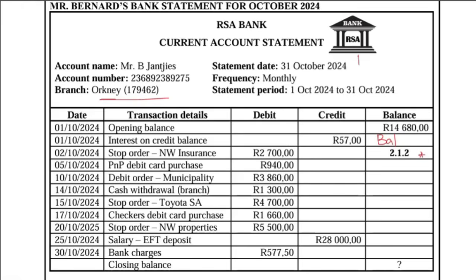The first balance is going to be 14,680 plus the 57. Why am I adding? Because this is credit. Credit we add, debit we subtract. So here on the 2nd, there's a debit order that was done, a stop order of worth 2,700. So after us adding this, we get 14,737. This is the balance, ne? So minus the debit that was made, of 2,700.